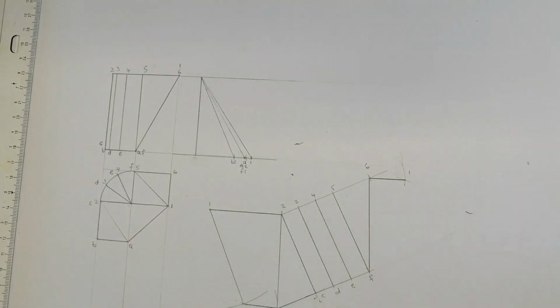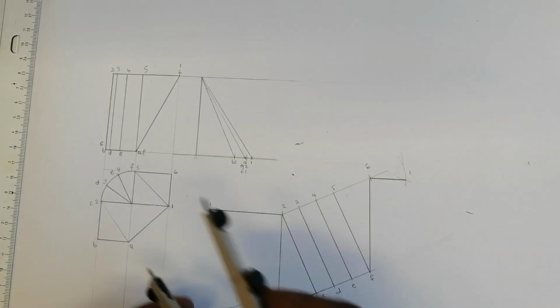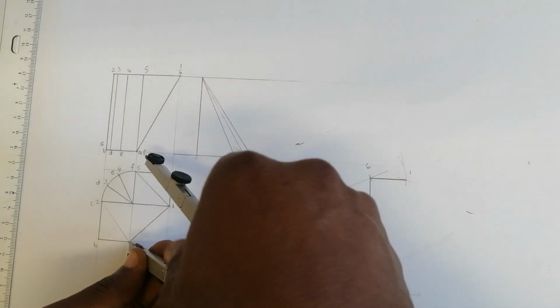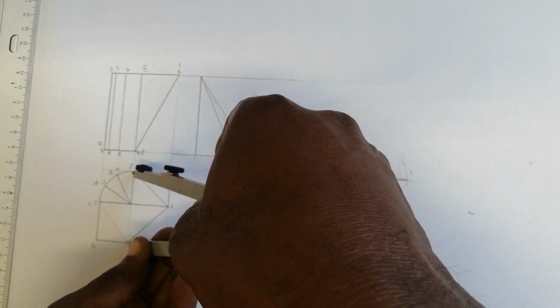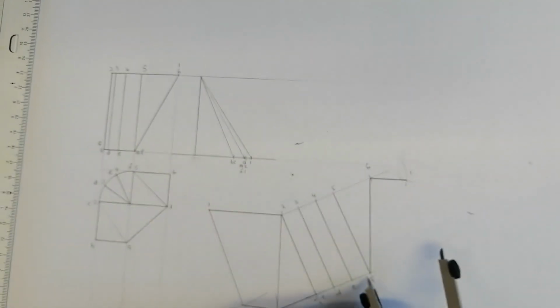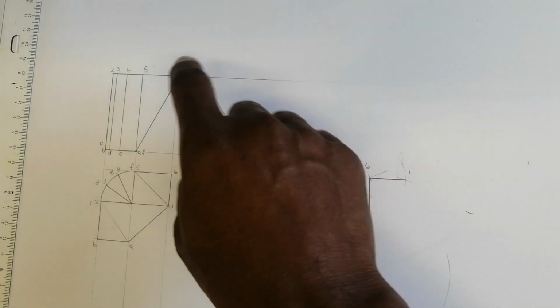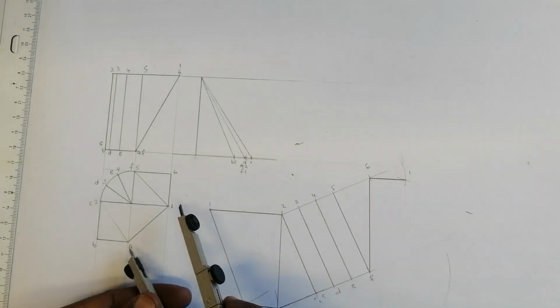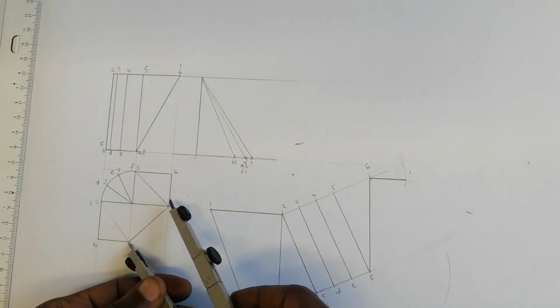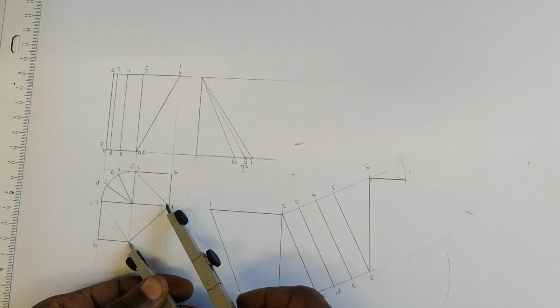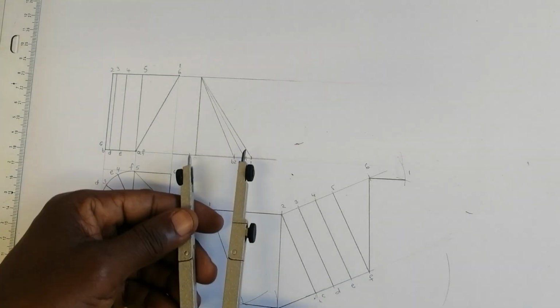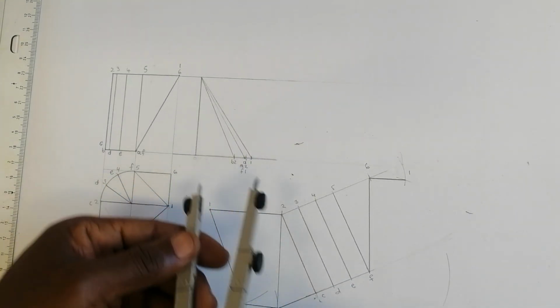See, the distance FA is a true length because it's the bottom rim. A and F are on the bottom rim, so it's a true length. This distance is a true length, bottom rim. So from F, we mark off here. This is the true length. Now we need 1 to A. 1 is on the top, A is at the bottom. So we need to take 1 to A. We added it already here. 1 to A is there.